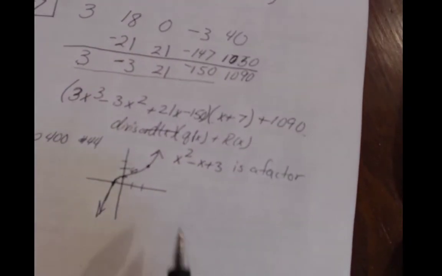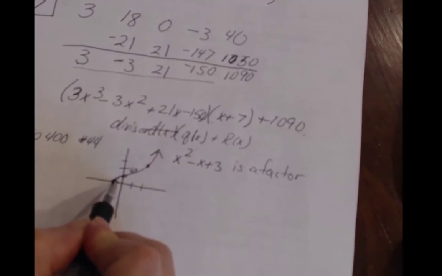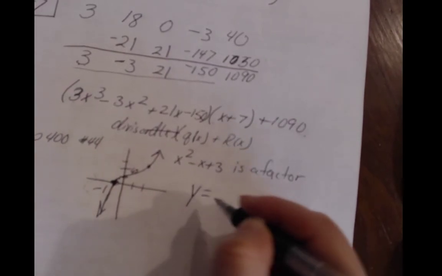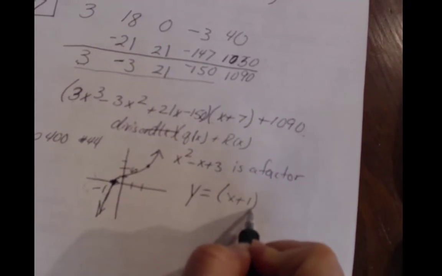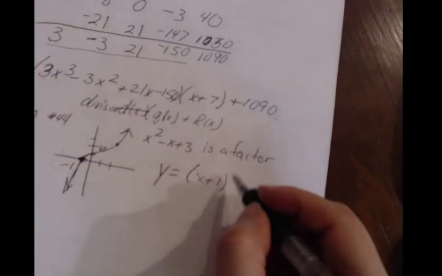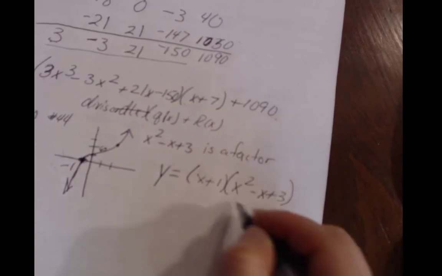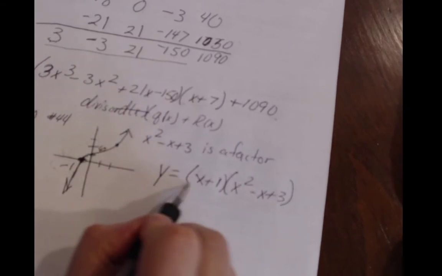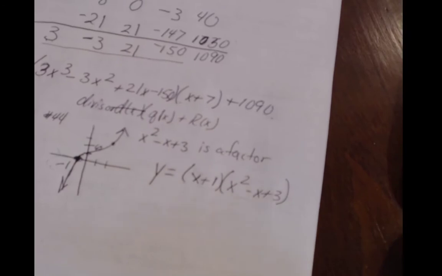If x squared minus x plus 3 is a factor, we also know that this is negative 1. So that is a factor of x plus 1. So we have y equals x plus 1 times the factor they give us, x squared minus x plus 3. Since they gave us this factor, we can get the other factor from the graph. We have given the factored form of our polynomial.